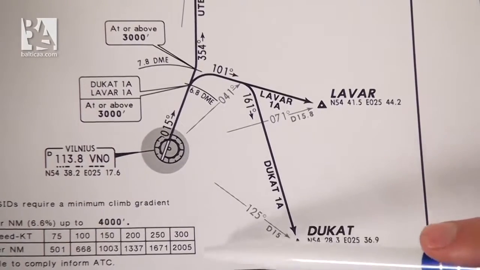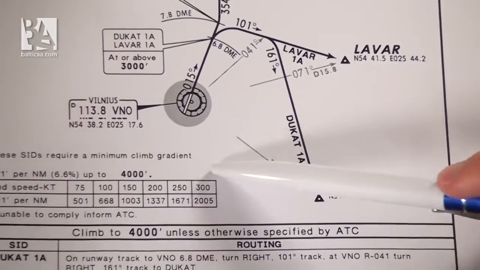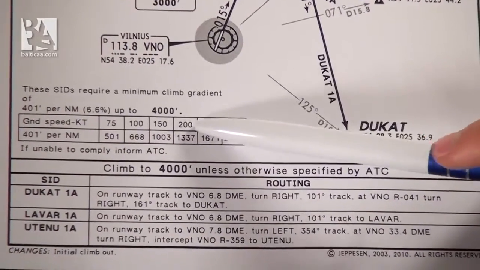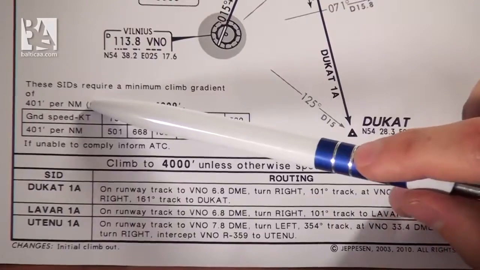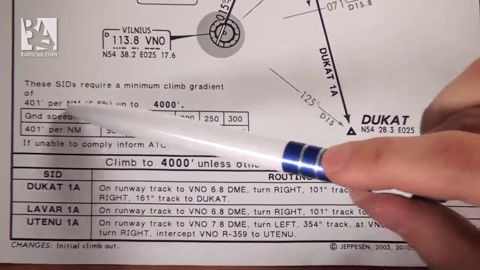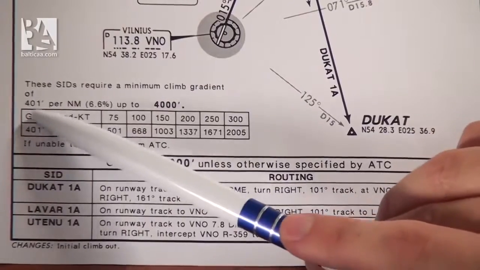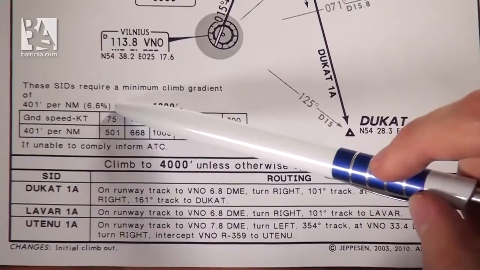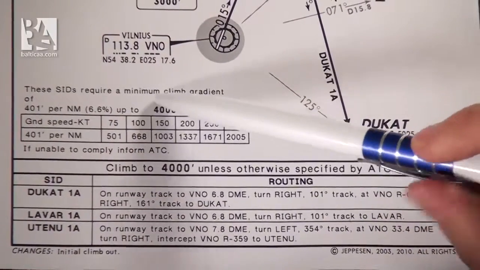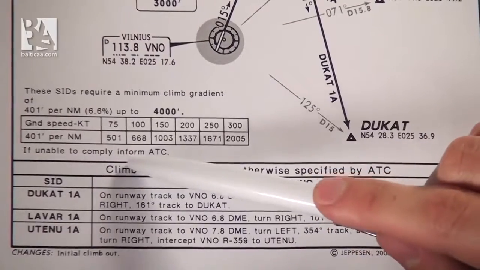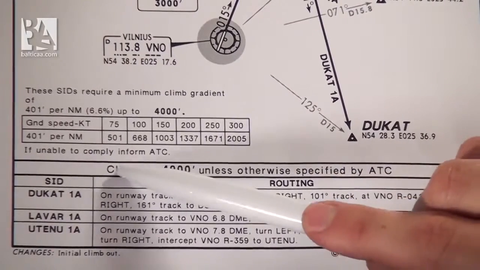And now, below the whole map, we have some information. For example, that these standard instrument departure routes require a minimum climb gradient of 401 feet per nautical mile. That is 6.6% up to 4,000 feet. Above 4,000 feet, it can be a little bit lower.